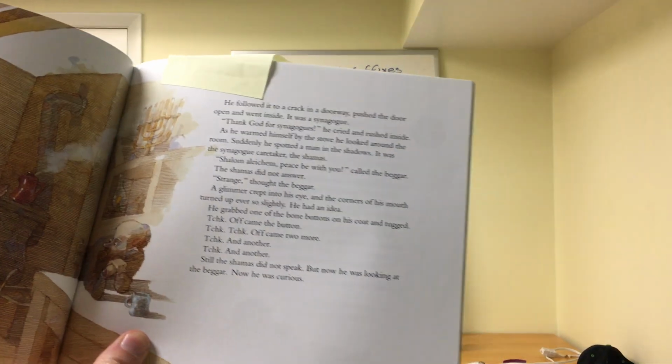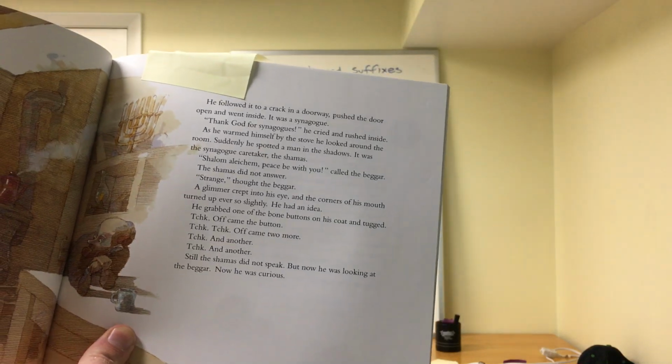He followed it to a crack in a doorway, pushed the door open, and went inside.